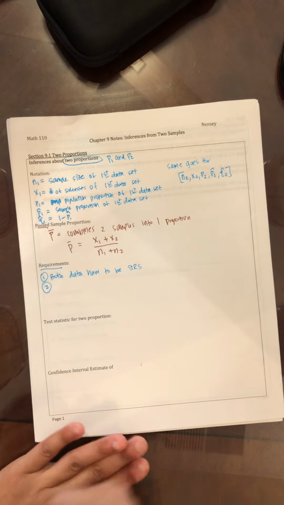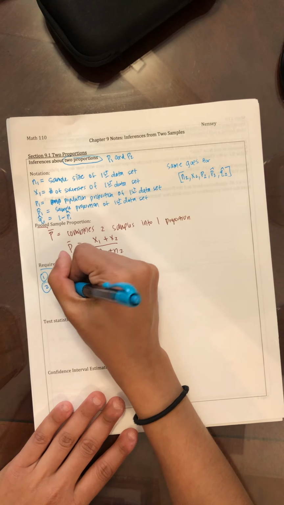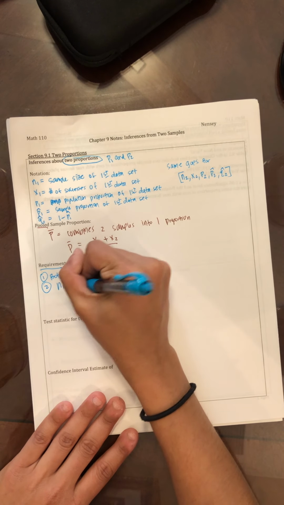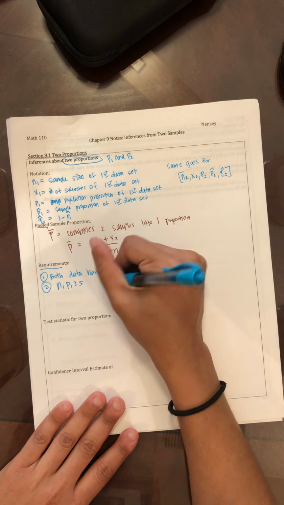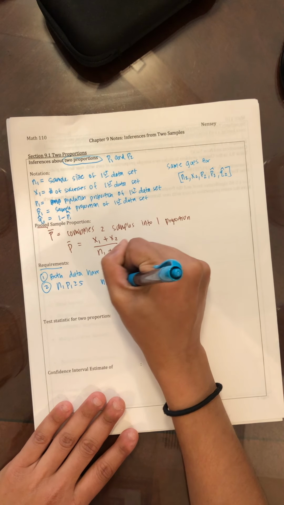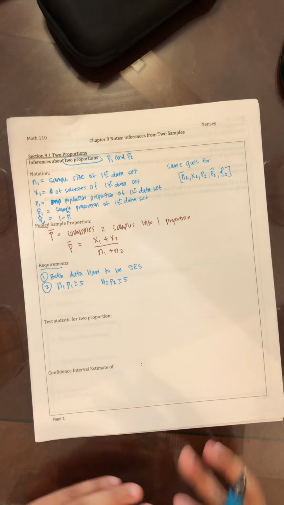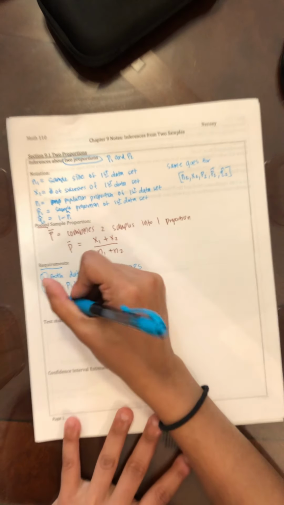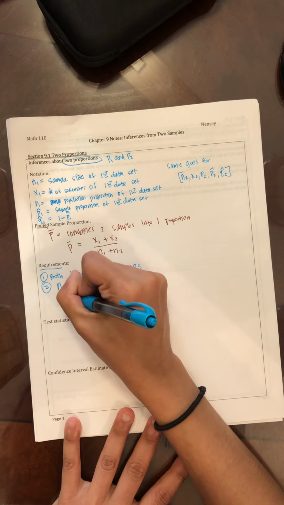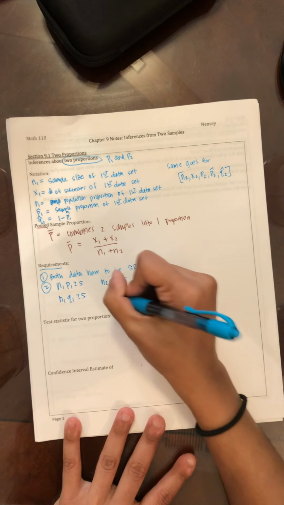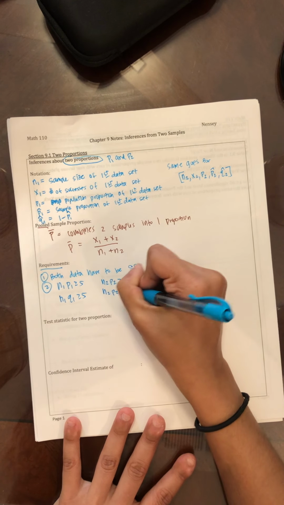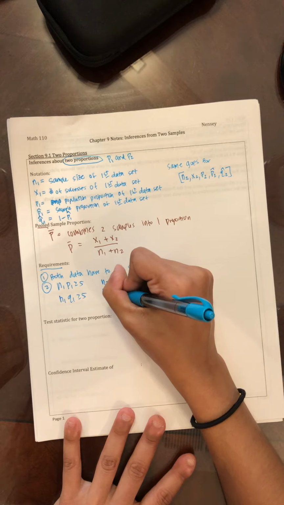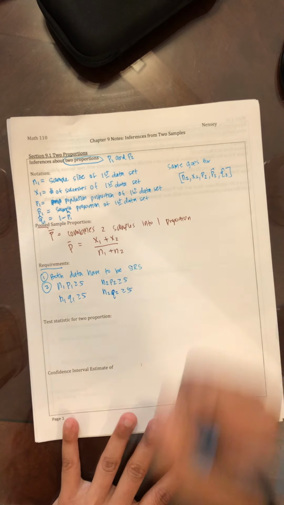Okay, the second one you guys already know is N1 times P1 is greater or equal to 5, and N2 times P2 is greater or equal to 5. So notice you're gonna have to check this for both data sets, not just one anymore. And then the same thing, N1 Q1 is greater or equal to 5, and N2 Q2 is greater or equal to 5.